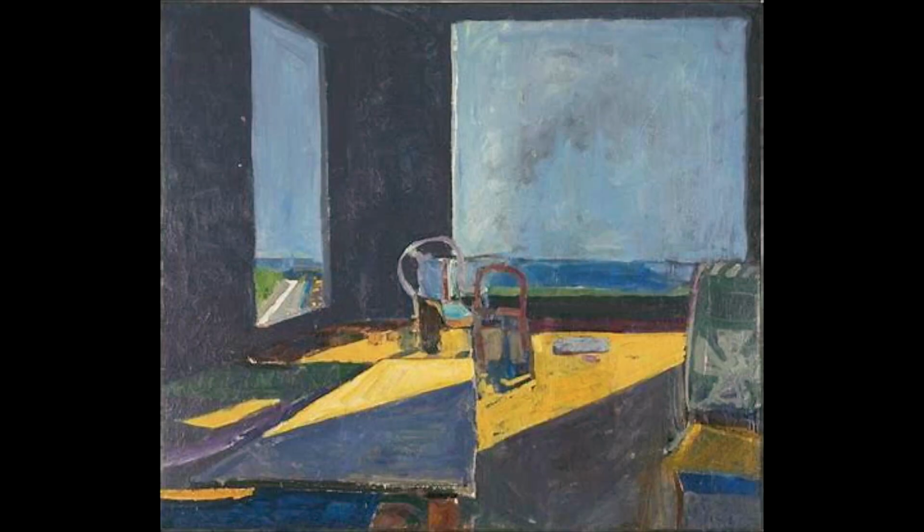Then there's Diebenkorn. Now, I had mentioned how difficult triangles are in a painting. They're very difficult. And Diebenkorn is the king of being able to do this, because look how successful this is. He's got triangles throughout this painting. And it is awesome.